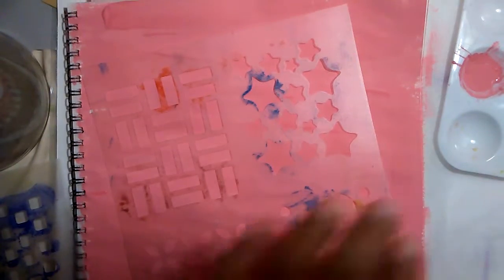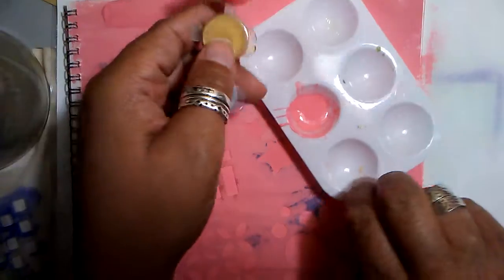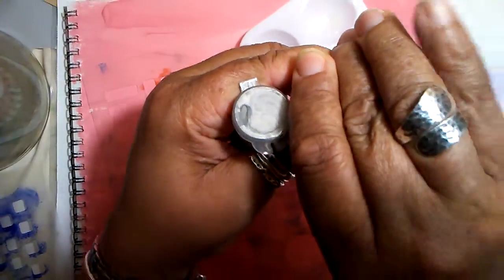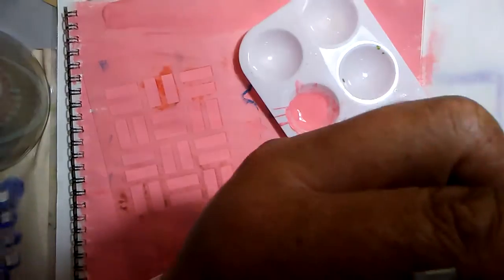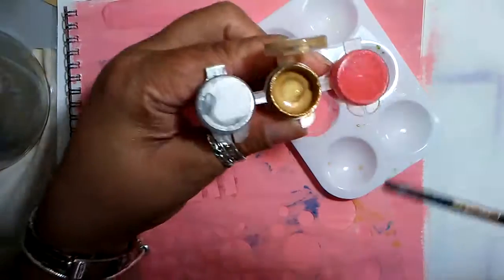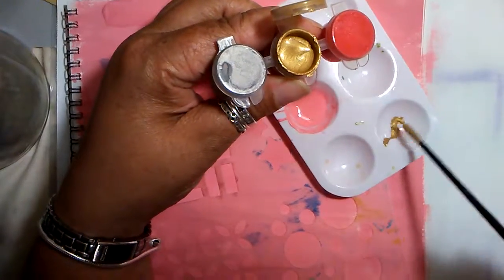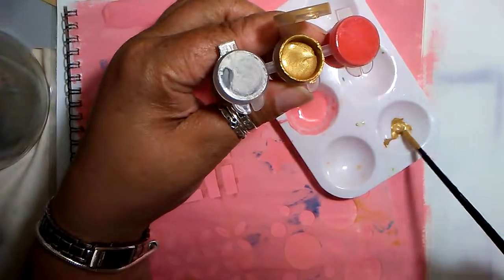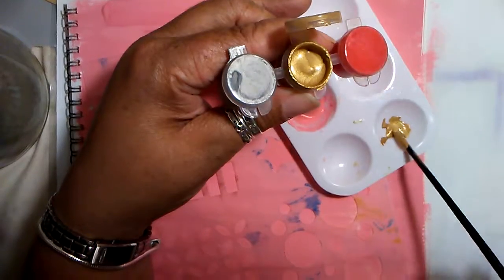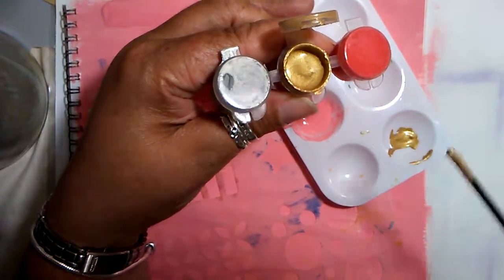So I am going to put some gold paint into this palette. I think I'm going to use gold and silver. And I'm going to use the back of another paintbrush to add some of this. Okay.